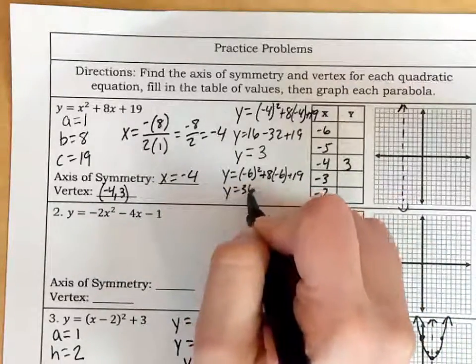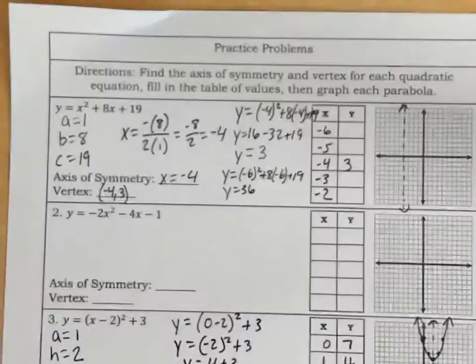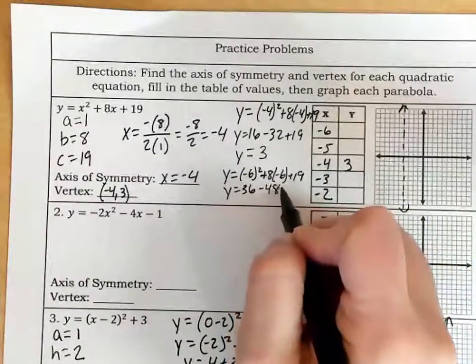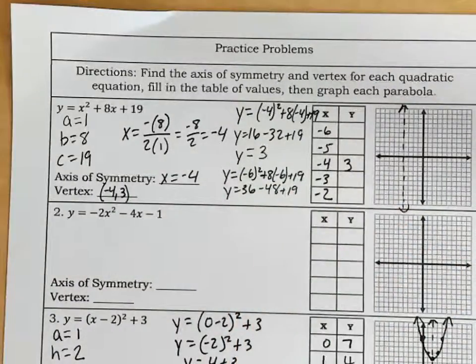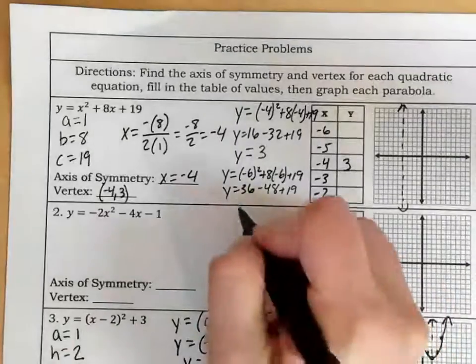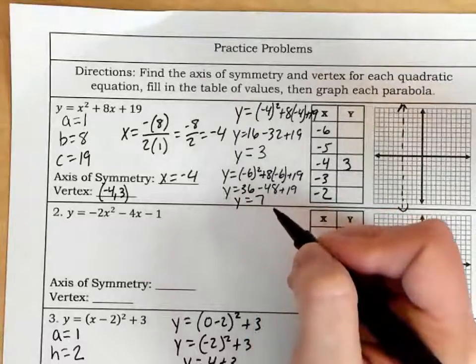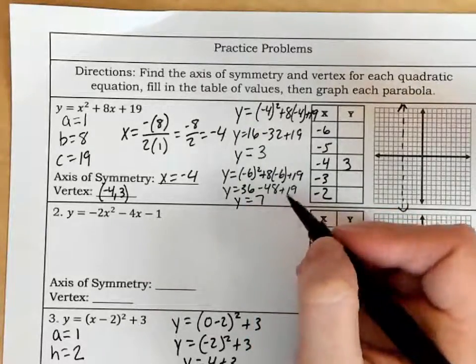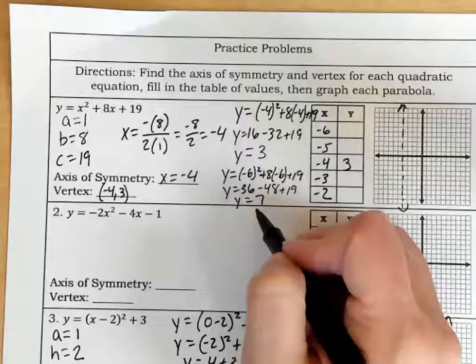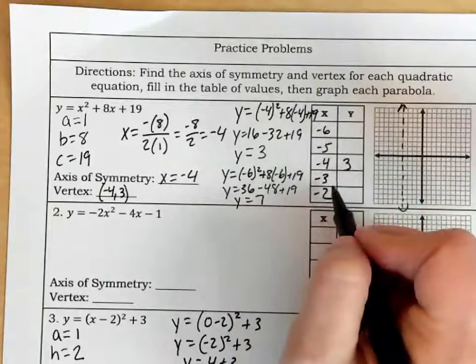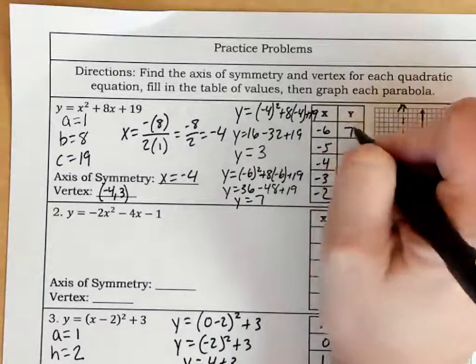So y is equal to 36 minus 48 plus 19. I can do the math real fast on that, and I end up simplifying this to y is equal to 7. That is one of the ways that we can plug in the rest of the values for this table. We can do negative 6 and 7.